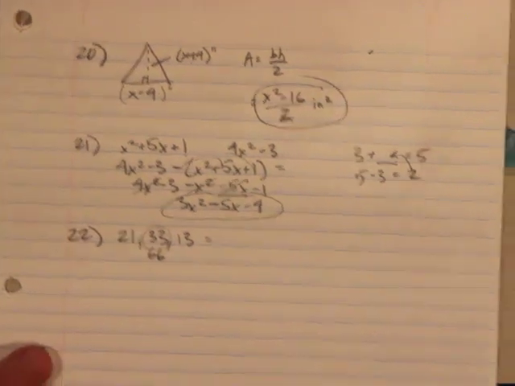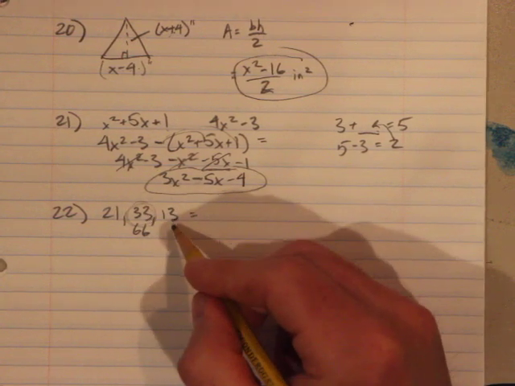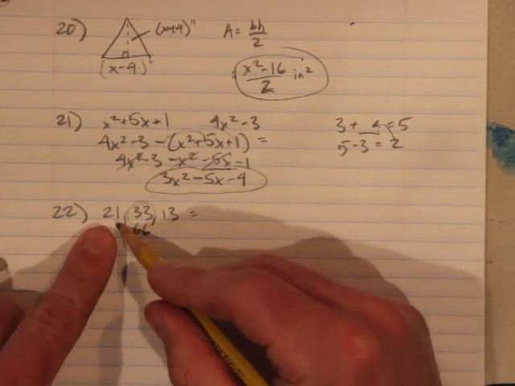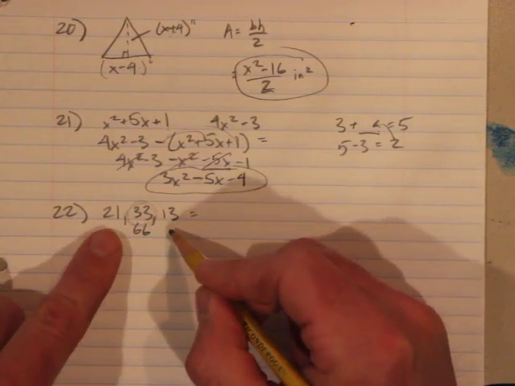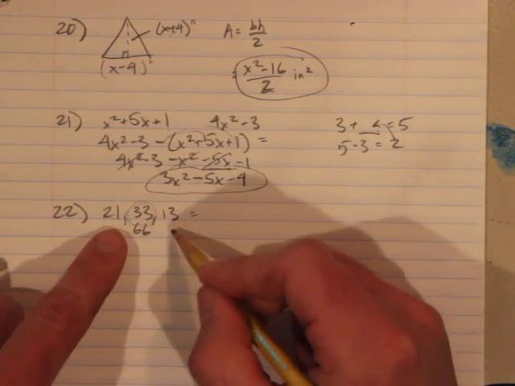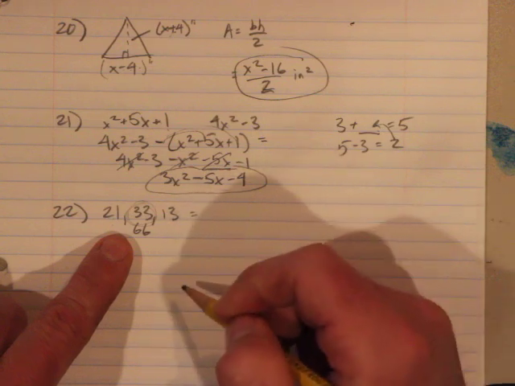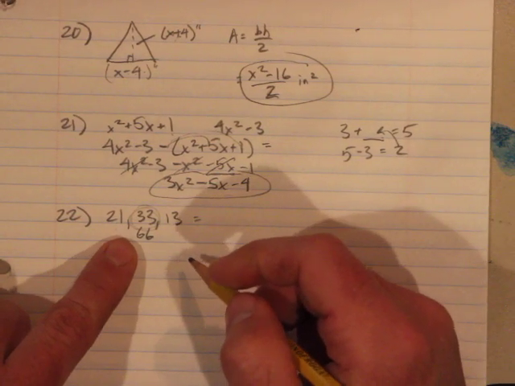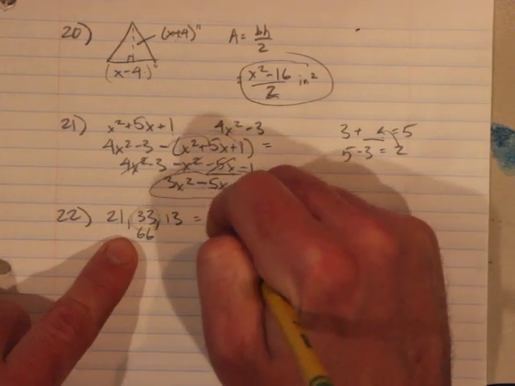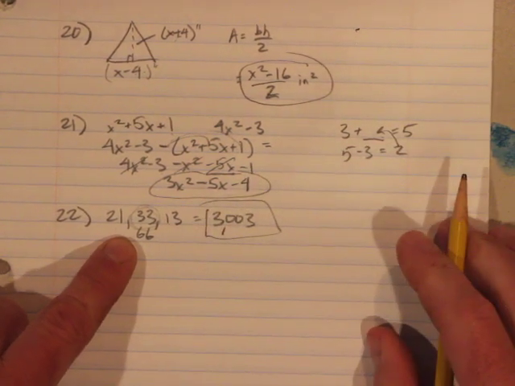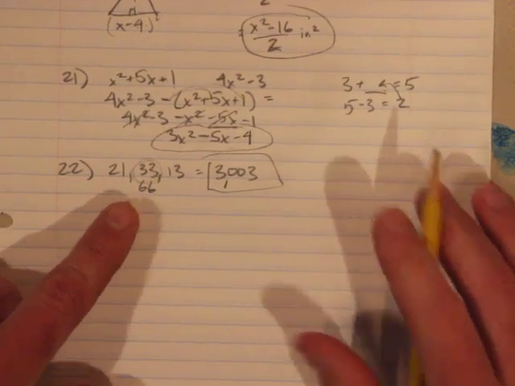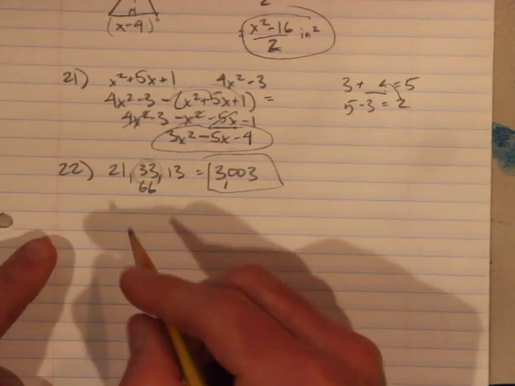Now, there is probably some method to do this where you factor everything out, and then you end up with what you need to multiply together. That's the way to do it, but I don't remember how to do that. So anyway, you're going to end up with 3003. Mrs. Voorhees might not like how I did that one, but that's how it is.